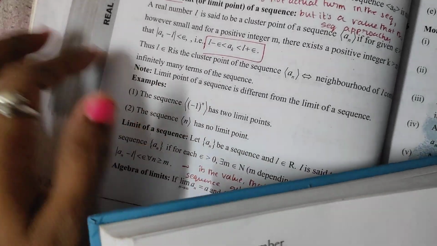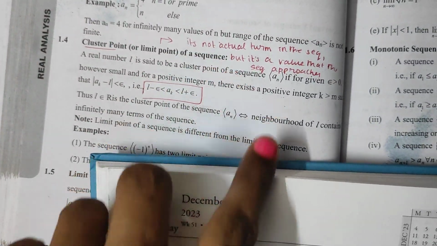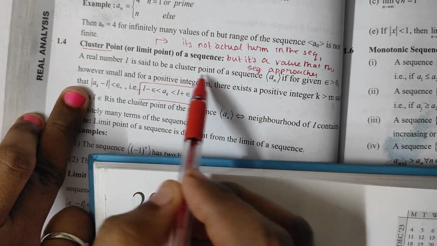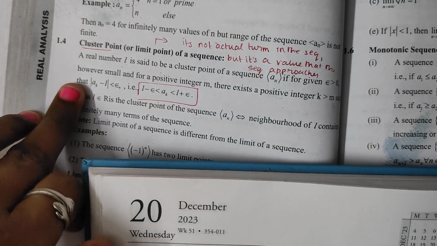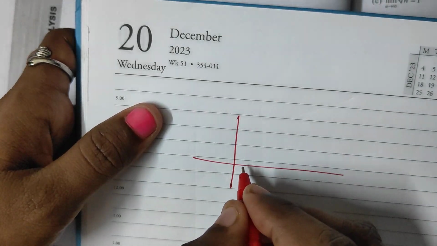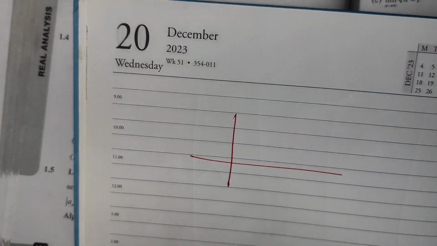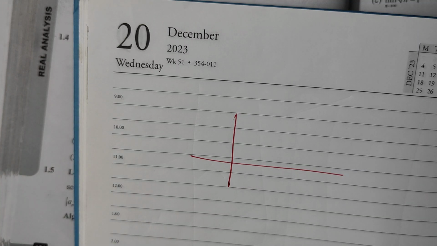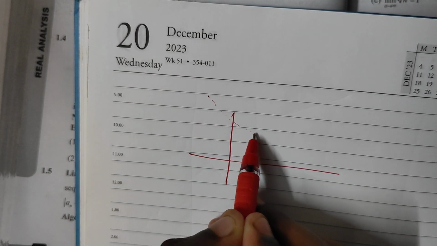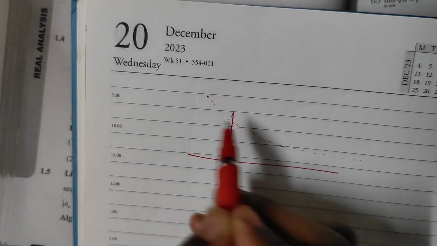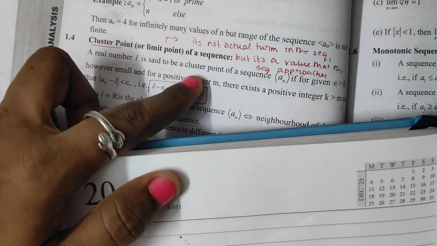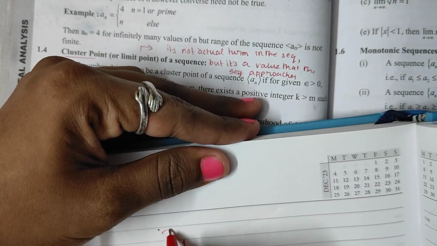So first is the cluster point. We have to find the limit point of a sequence. What they are telling is that L is said to be a cluster point. Just consider one sequence. That sequence may have any values, it may be anything. Suppose you are considering a sequence like this. Understood? So L is said to be a cluster point of the sequence an. This is a sequence an.